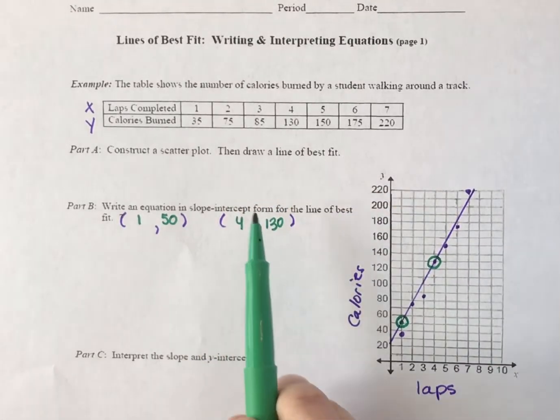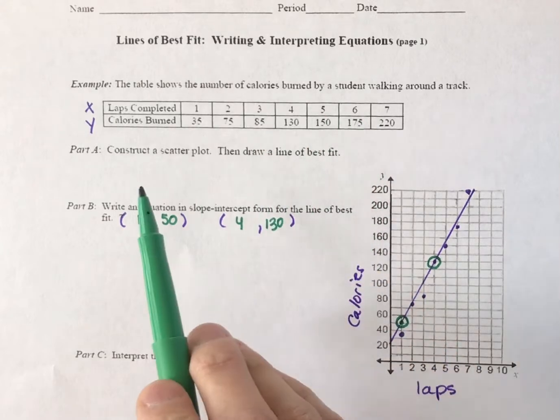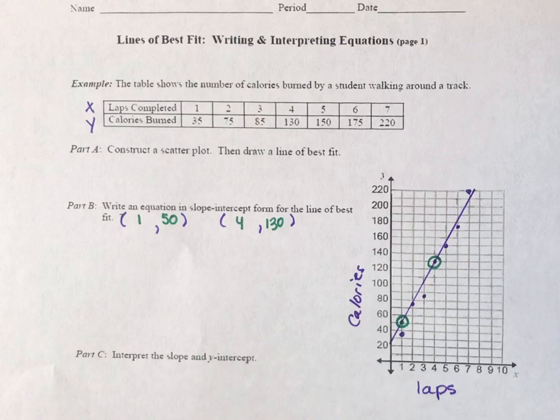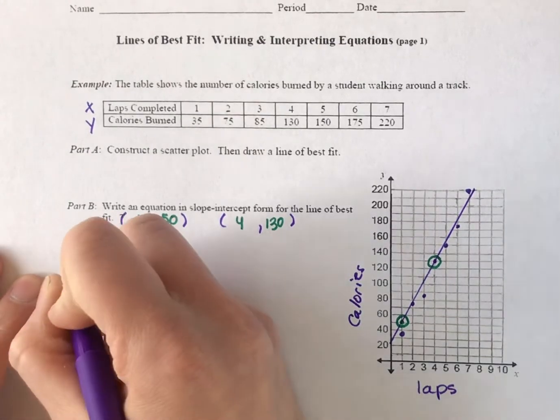Now you can see 4, 130 was part of the data set, but the point 1, 50 was not. That's fine. You might even have 2 points that aren't in the data set. That's okay too. When you do your homework, you might all have different points that you use. But again, what I'm looking for is that the end result is kind of close. Everyone should have numbers for the slope and the y-intercept that are around the same. So if I want to write the equation of a line through 2 points, the one thing that I need to do first is find the slope.